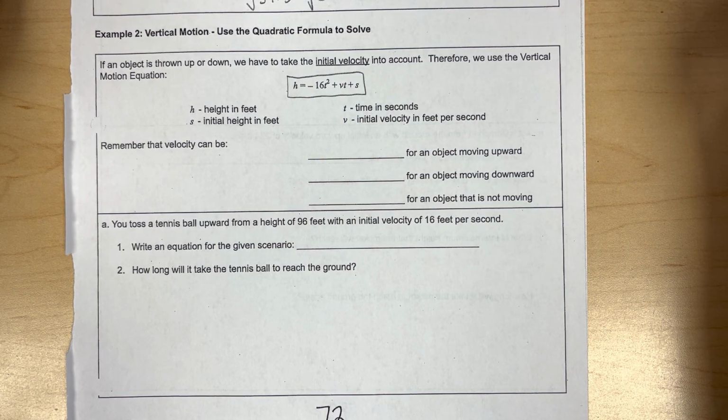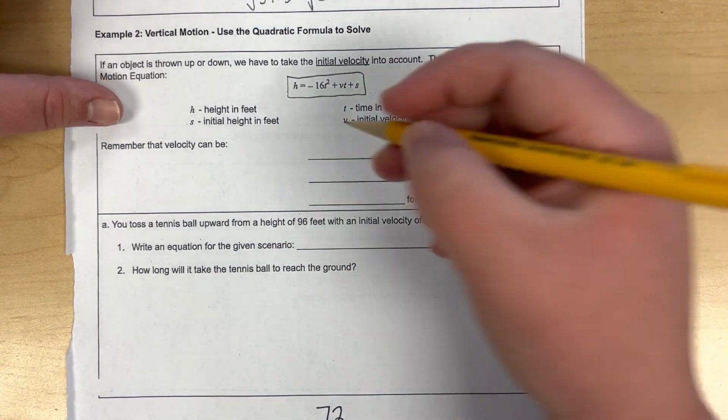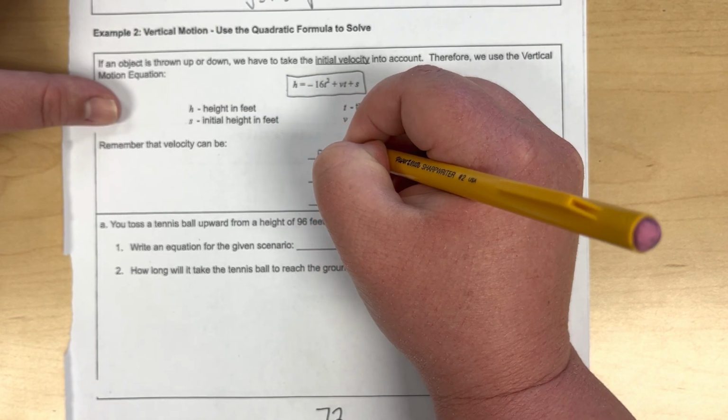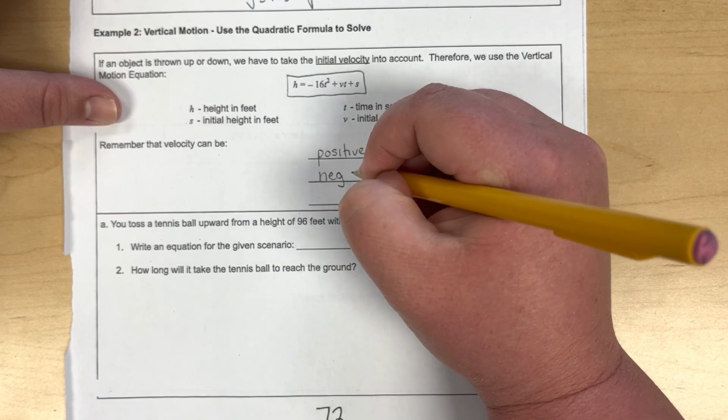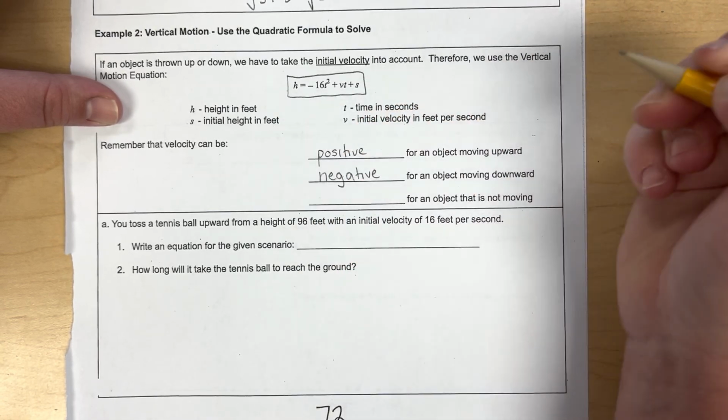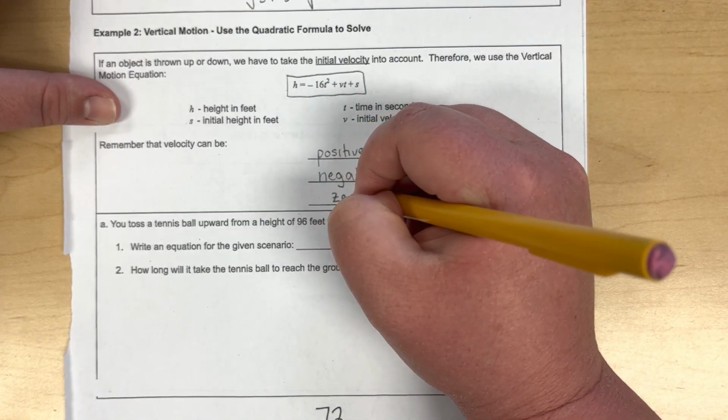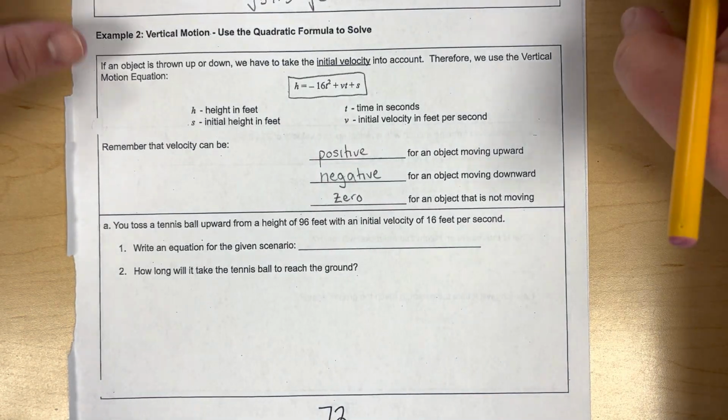Now you need to remember that velocity can be positive if something is moving upward. It can be negative if something is moving down. And it could also be 0 for something that is not moving. All right, so let's see how this works.